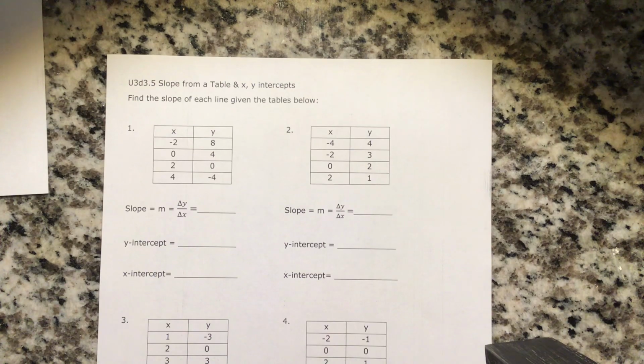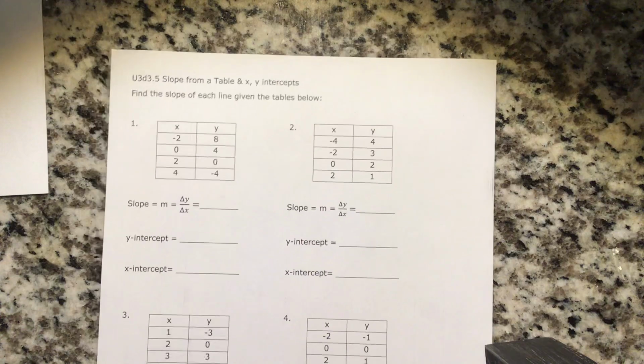This is Mr. Collazo, and today we are going to talk about how to find slope from a table and the x and y intercepts. You should have gone over how to find slope from a table yesterday, and today we're just following it up and adding a couple new twists.